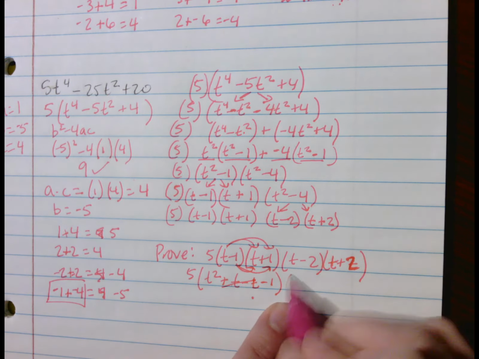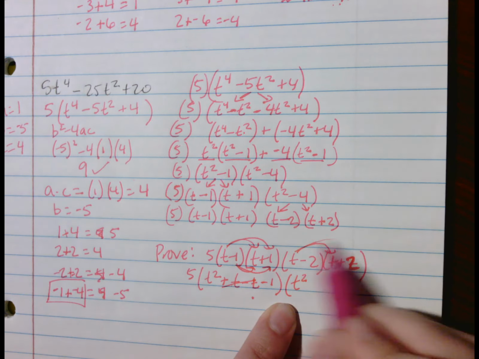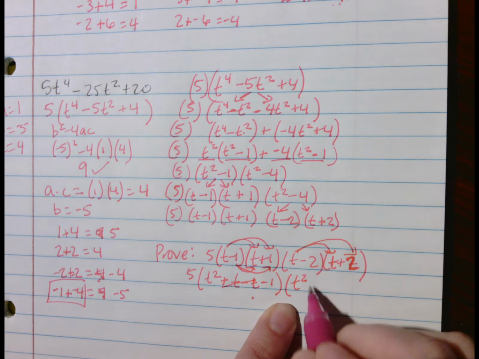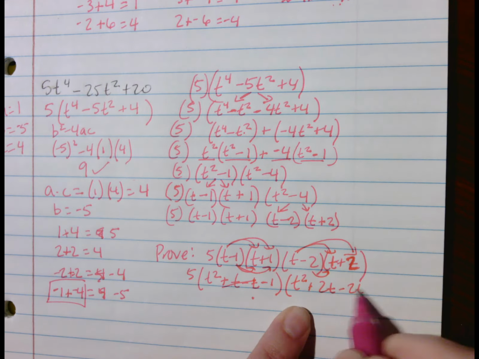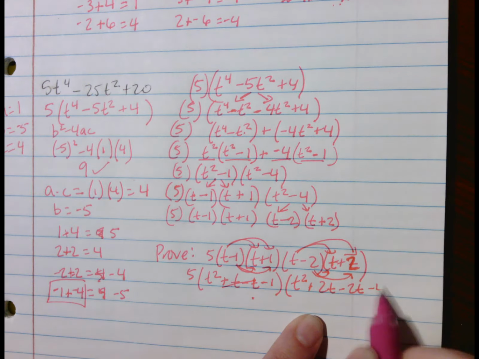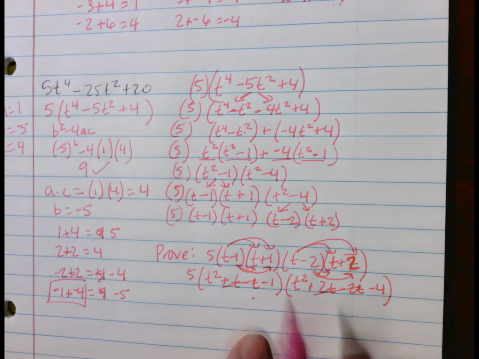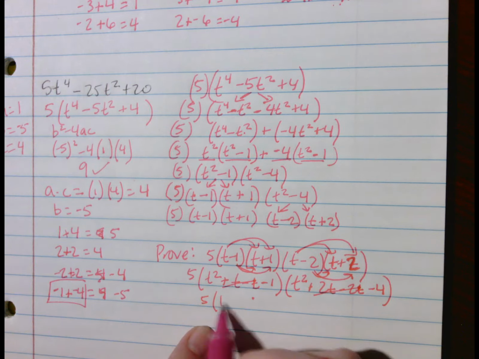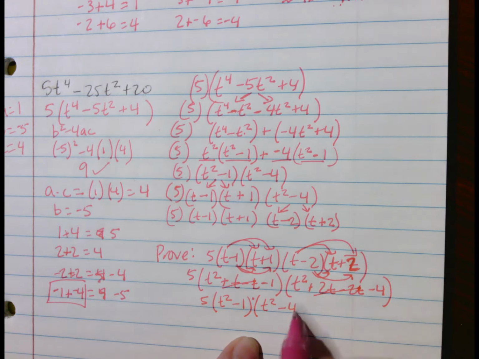Over here, we're going to do the same thing. I'm going to do first, t times t is t squared, outer, t times 2 is 2t, inner, negative 2 times t is negative 2t, and the last, negative 2 times 2 is negative 4. Positive 2t and a negative 2t zeroes out, so what we're left with here is 5 times t squared minus 1 times t squared minus 4.